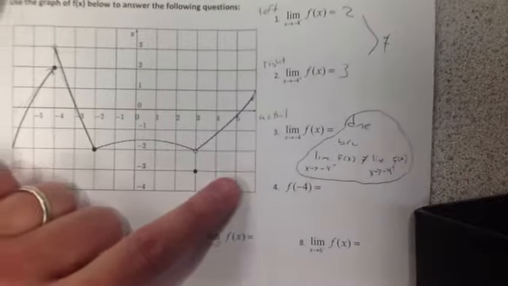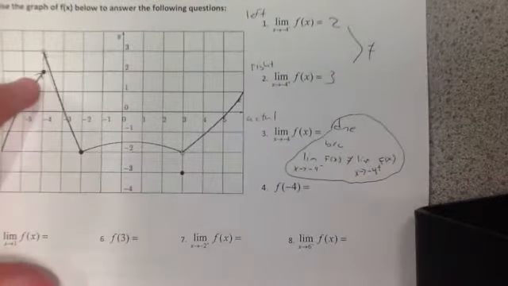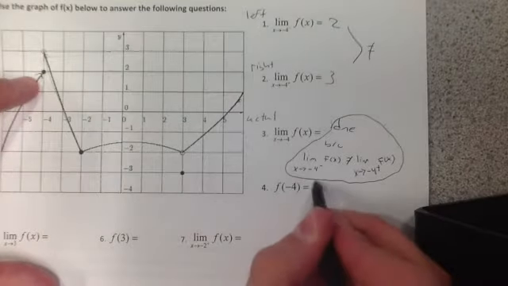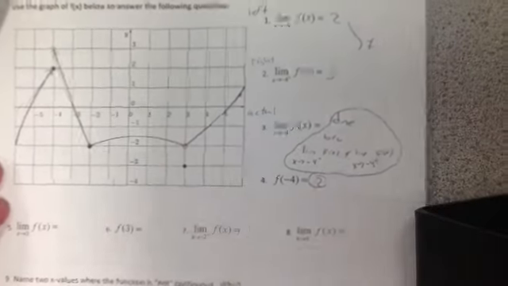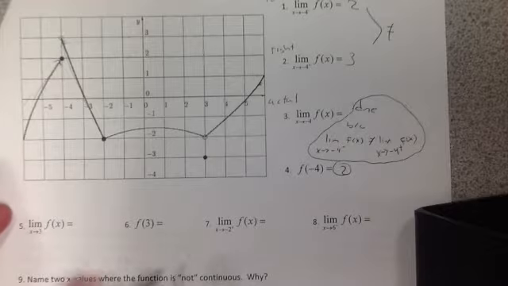And then for 4, what's the value at -4? That's easy. Look for the dot. It's 2. So let's try number 5 down here.